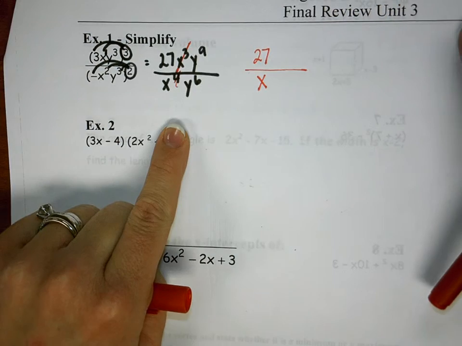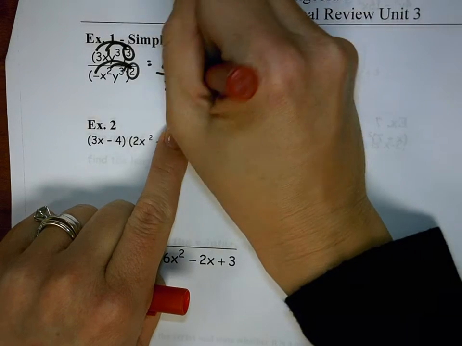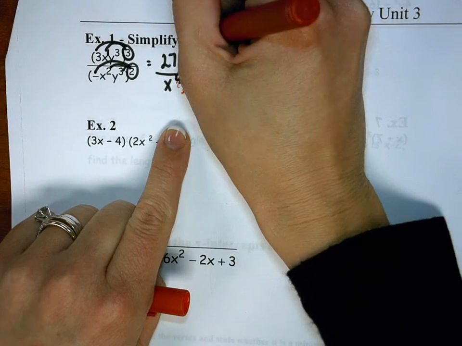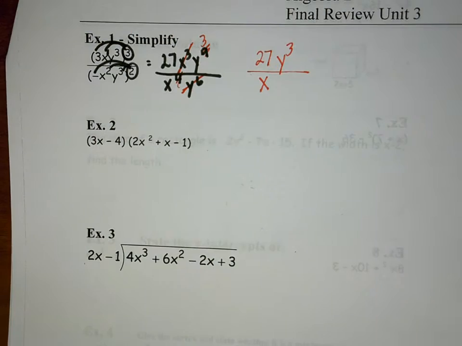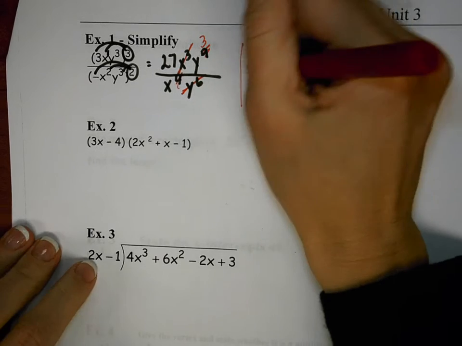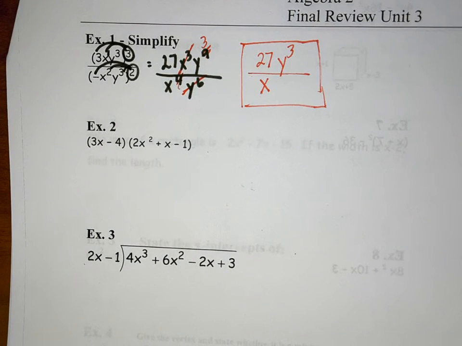And then what happens with the y's? So 6 of them cancel out, and that means you'll have 3 left, so y to the third on the top. And then just always double check, is there anything else I can reduce there? No, so that is my answer. Questions on example 1?